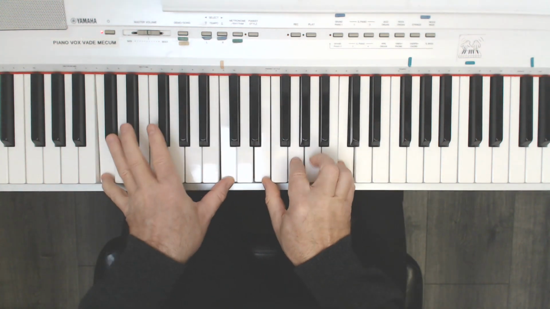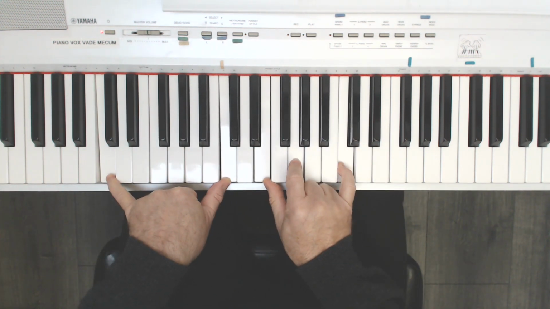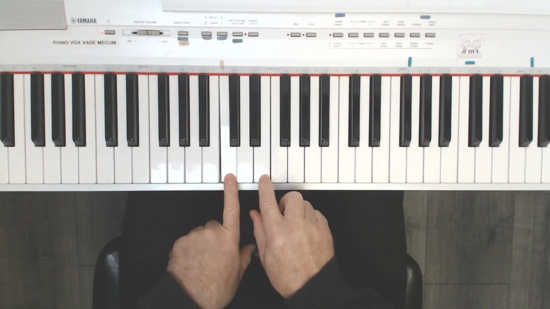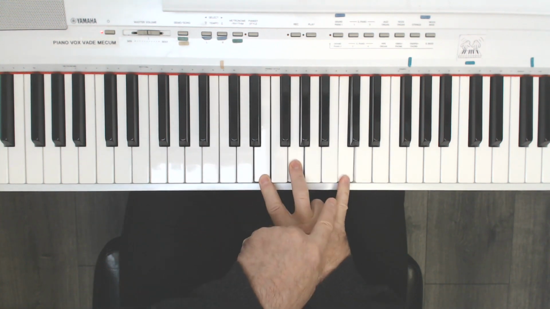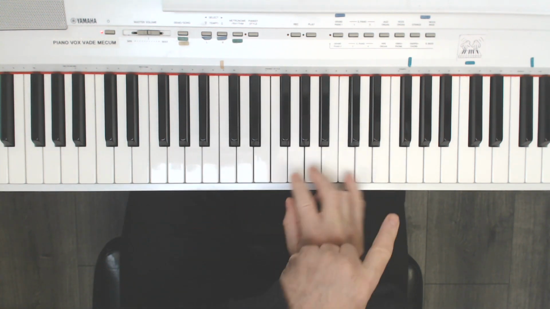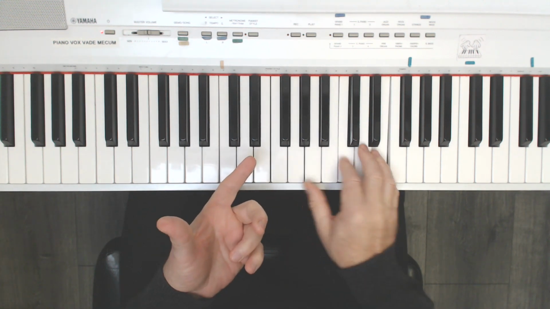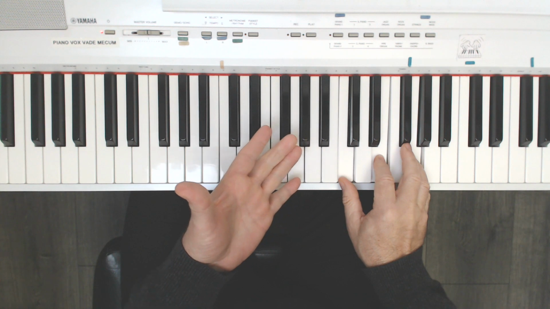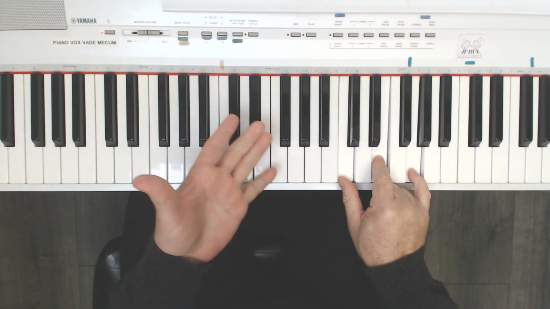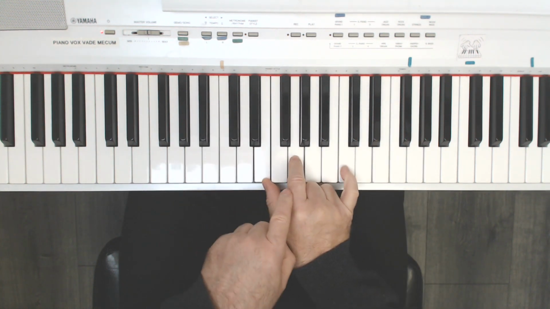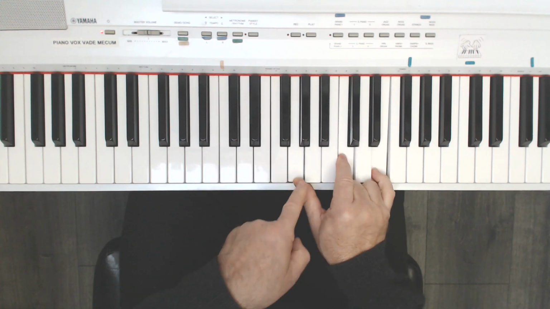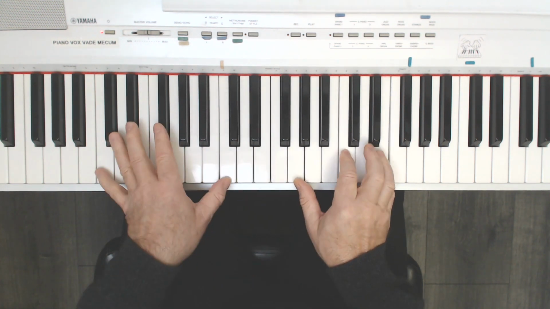So the first chord will be a C: root, third, fifth. In the first inversion, the root comes on the top. The second one has the third on the top. And the third one, we go back to the root position. So root position, the first inversion and the second. We're going to use this one, the G, the C, and E.